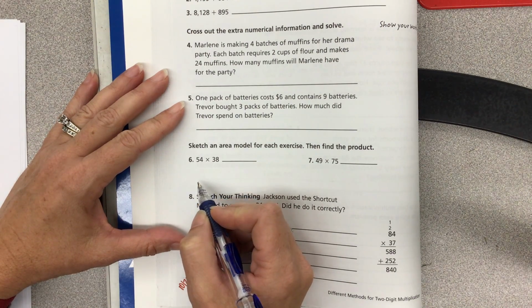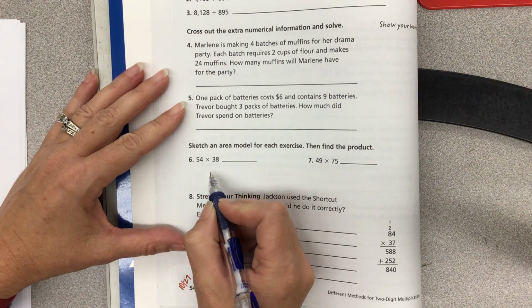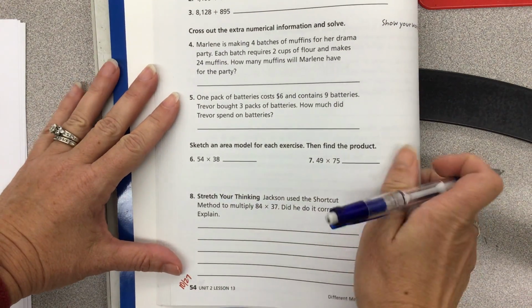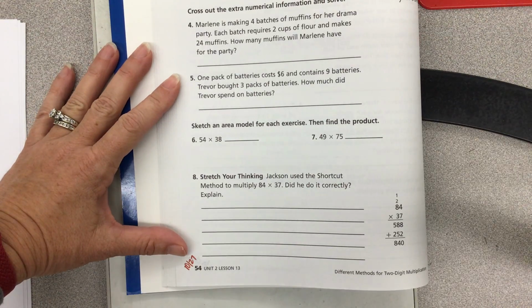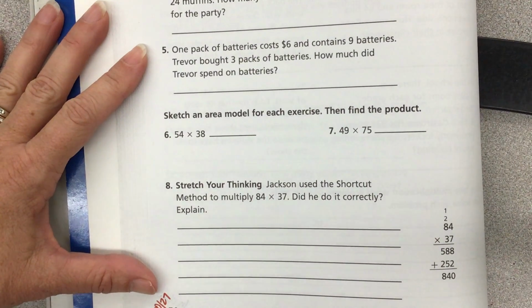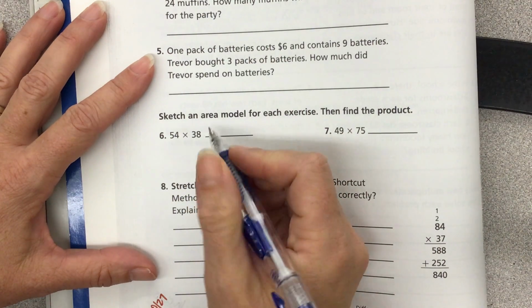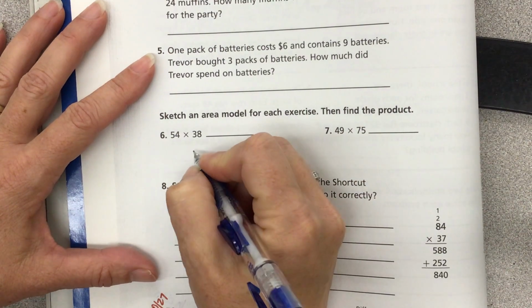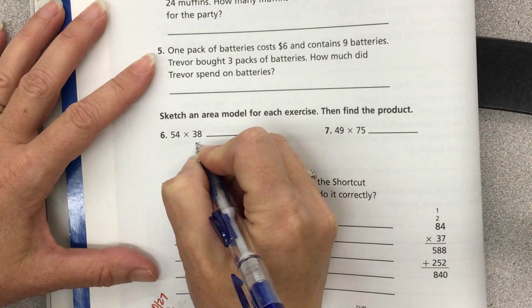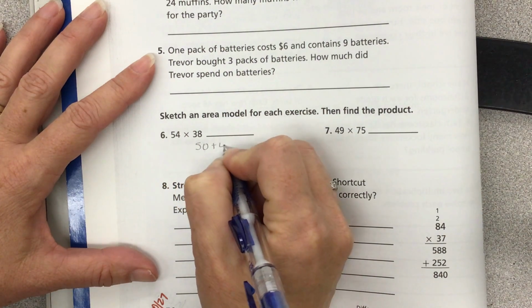So I wanted you to see the area model for a 2-digit by 2-digit in case your fourth grader is asking you for some help, or you're seeing that they're doing a problem but not getting the right answer. So the steps for the 2 by 2 are the same as 2 by 1. The first step is to write the numbers in expanded form.